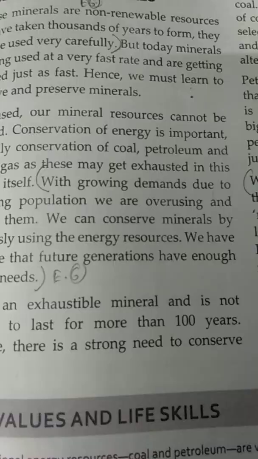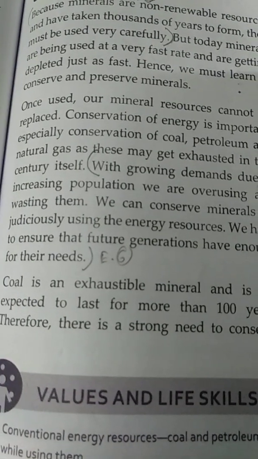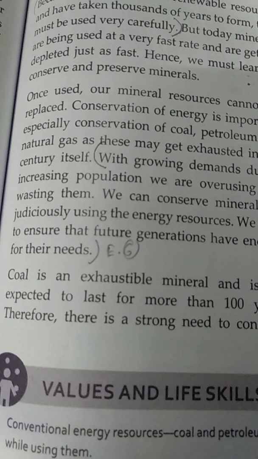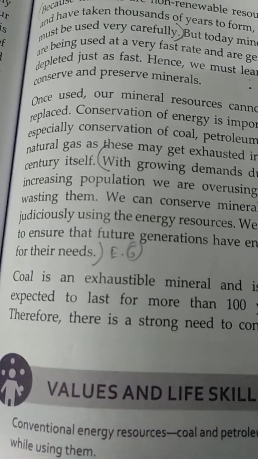Nowadays, conservation of energy is important, so special conservation is done for coal, petroleum and natural gases.